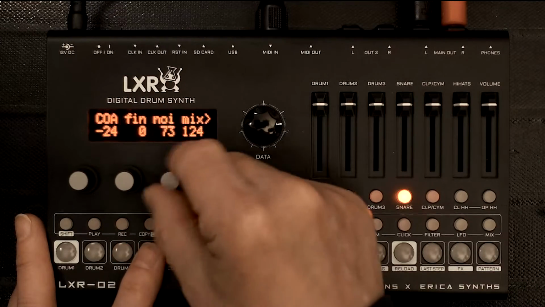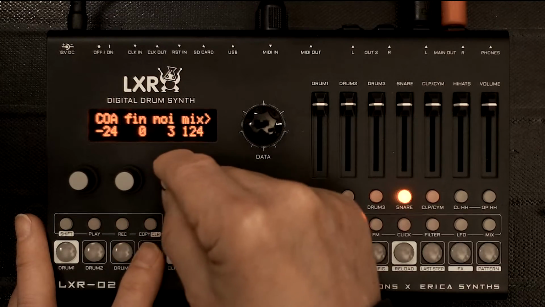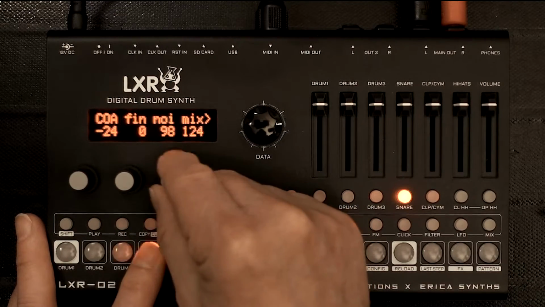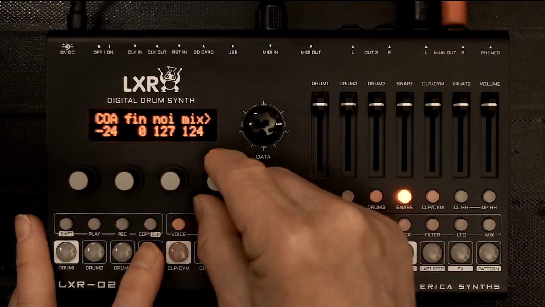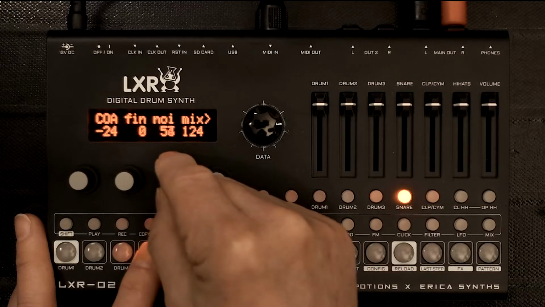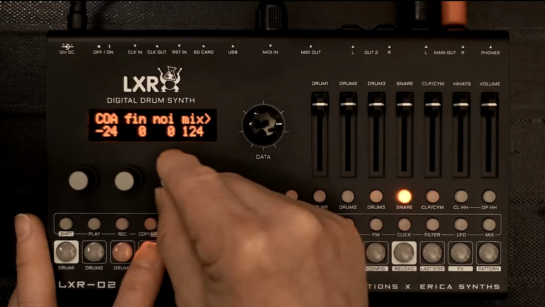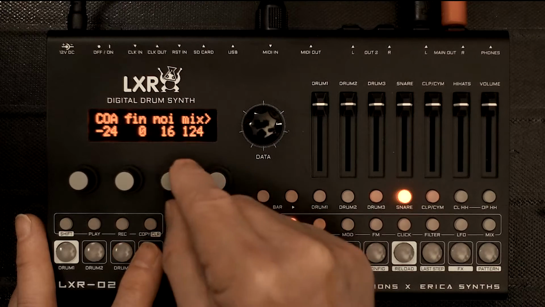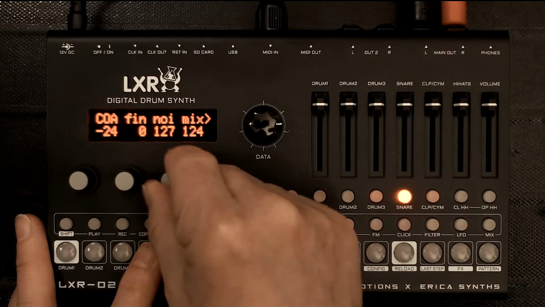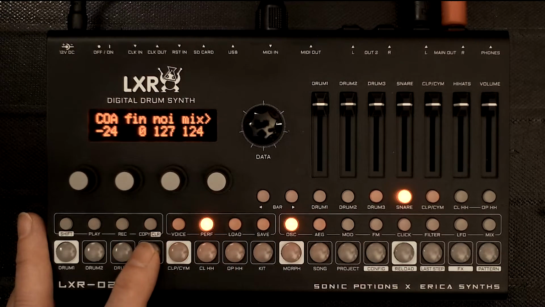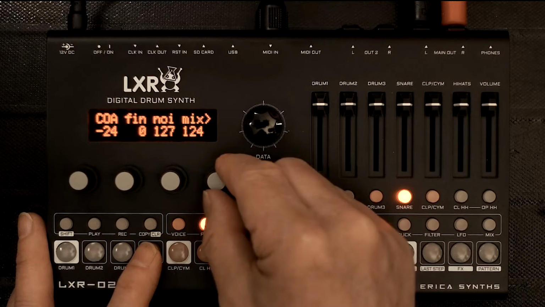And this is the pitch of the noise, which, if you want a lo-fi effect, you can take it all the way down. But I tend to leave it up and then fiddle with the noise with a filter.